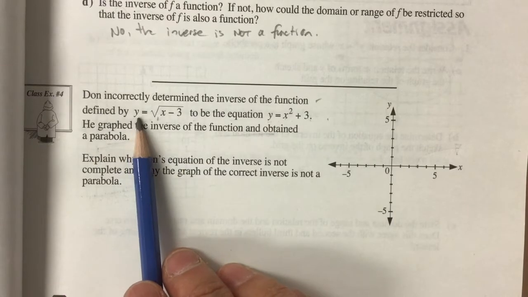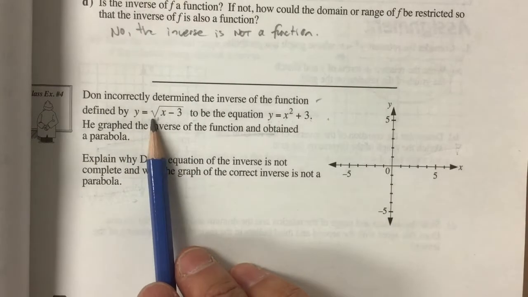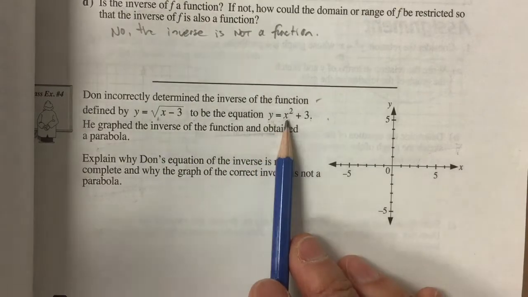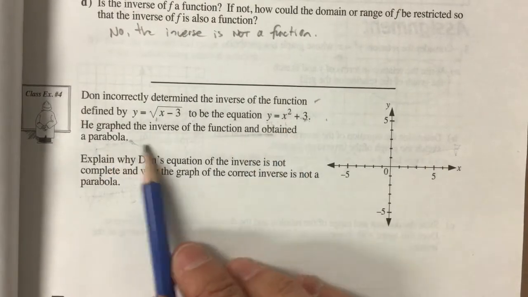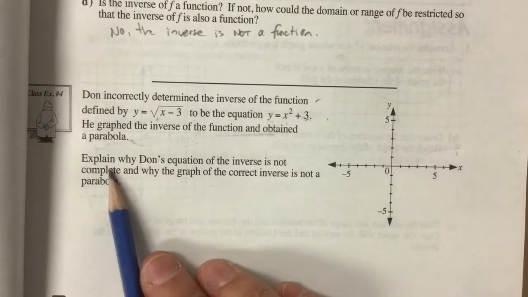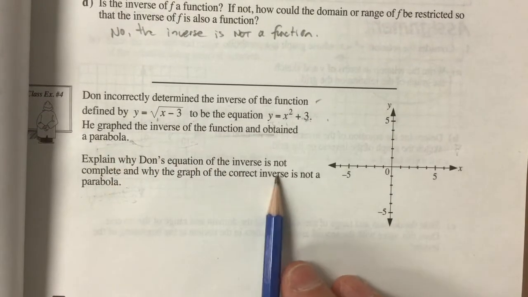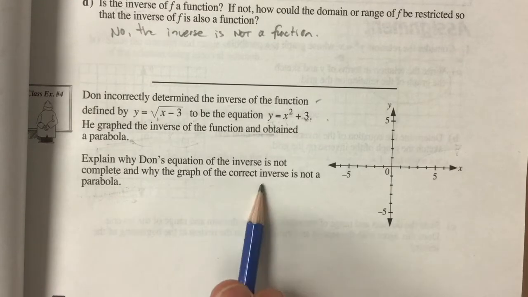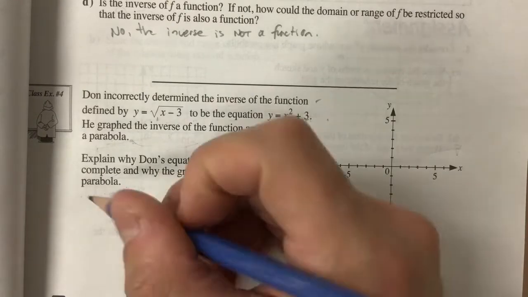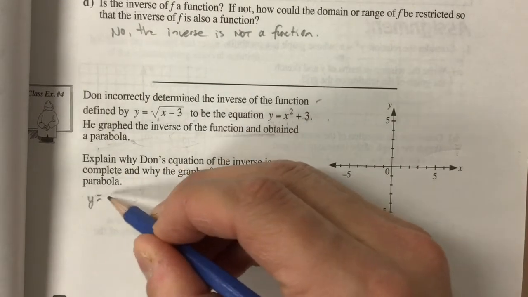So in this example, Don incorrectly determines the inverse of the function. Here's my function: y is equal to the square root of x minus 3, and he wrote the inverse as the equation y is equal to x squared plus 3. He then graphed the inverse of the function and obtained a parabola. So explain why Don's equation of the inverse is not complete and why the graph of the correct inverse is not a parabola.